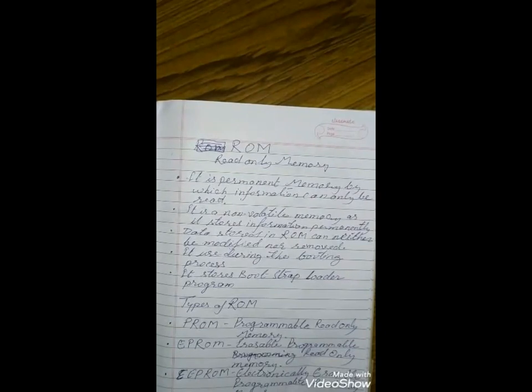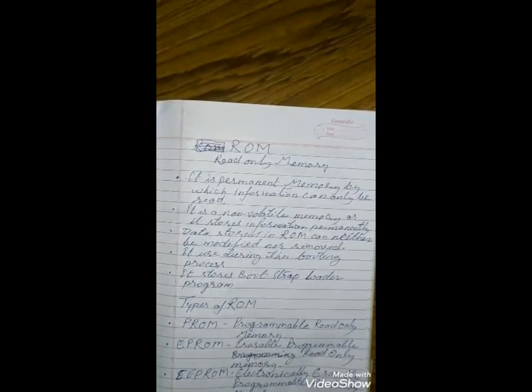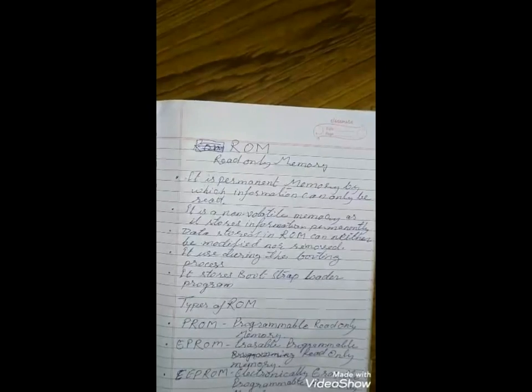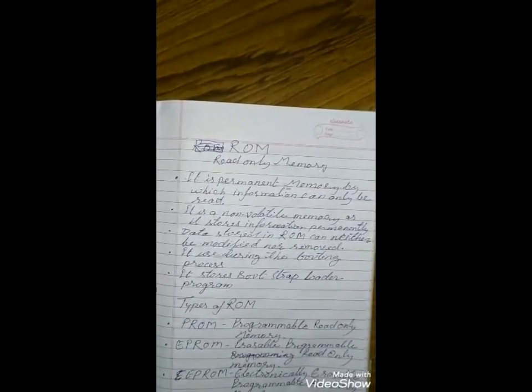Types of ROM. First is PROM, programmable read-only memory. ROM is read, and one time we write a program. That's why it's called programmable read-only memory. EPROM, erasable programmable read-only memory. By a process we erase and program the memory. That's why it's called the EPROM.